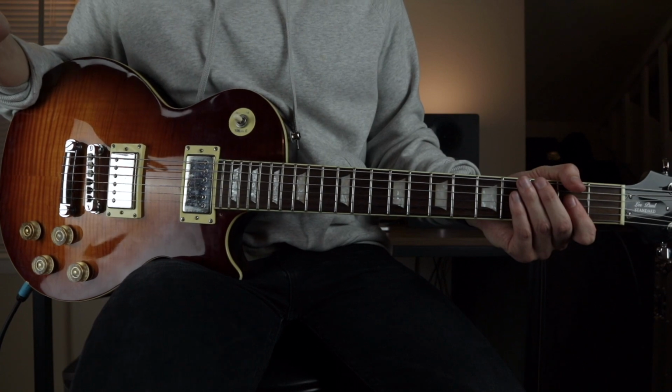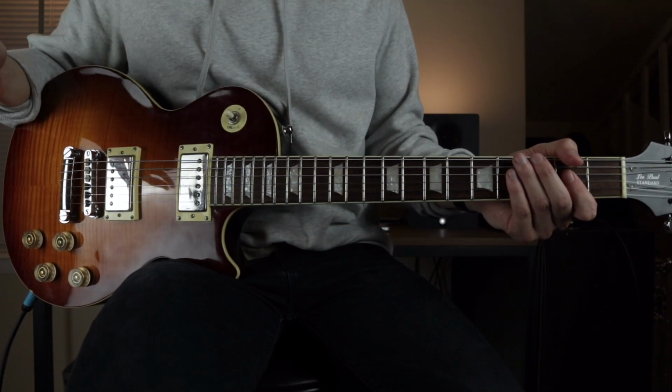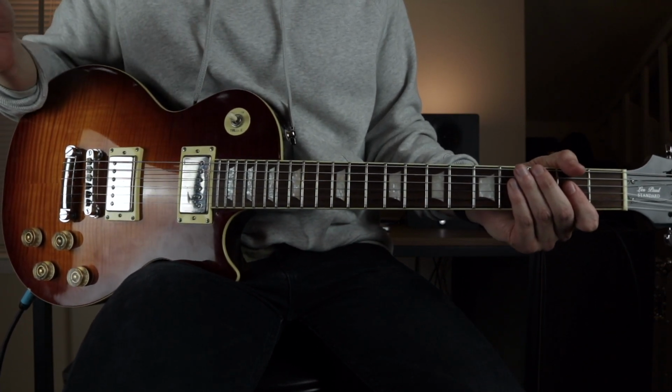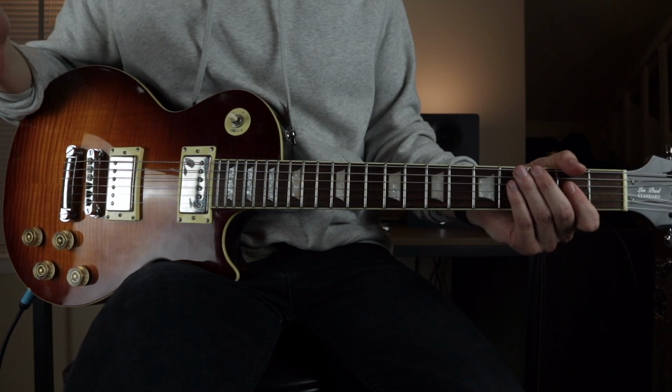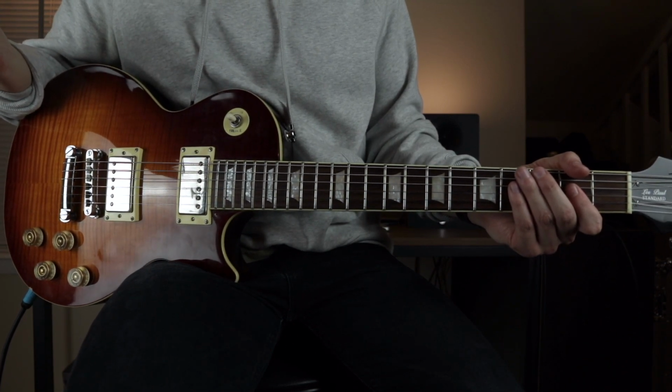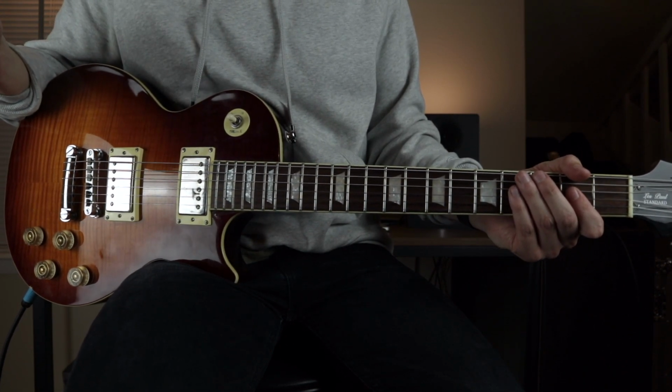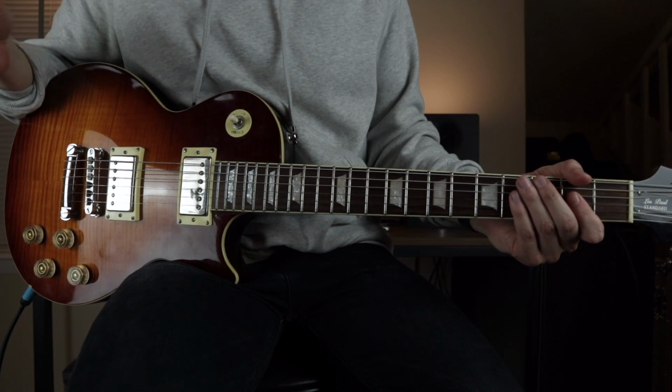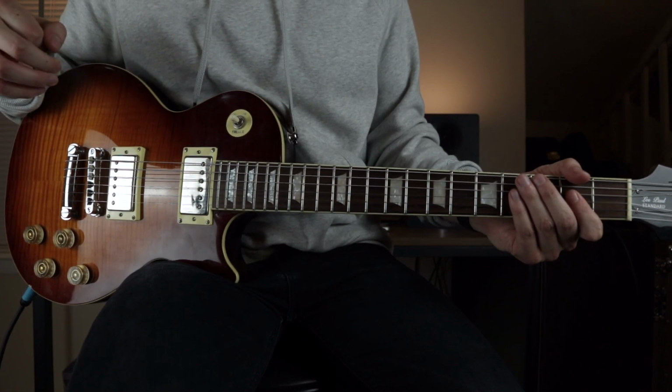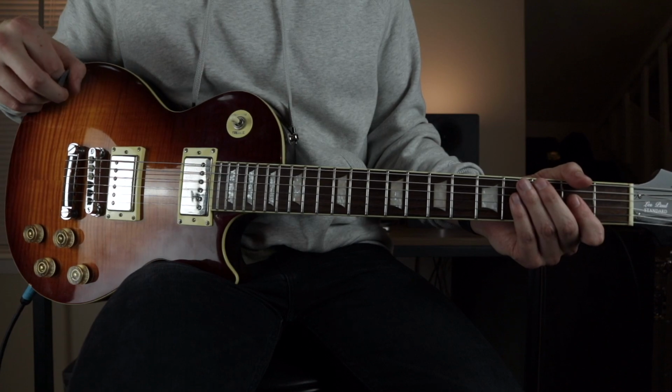What's great about these three shapes is they sound great on their own, but you can mix and match anytime you want, depending on what the song is. That just gives you a ton of mobility and visibility on the fretboard, and allows you to play creatively and know where your spots are going to be, regardless of where the song goes.